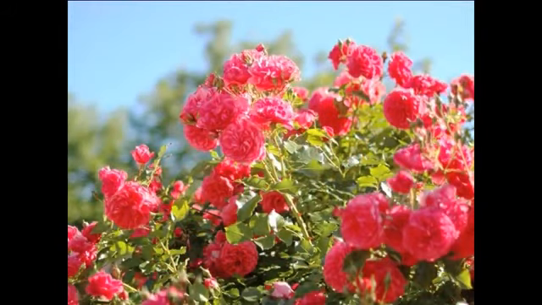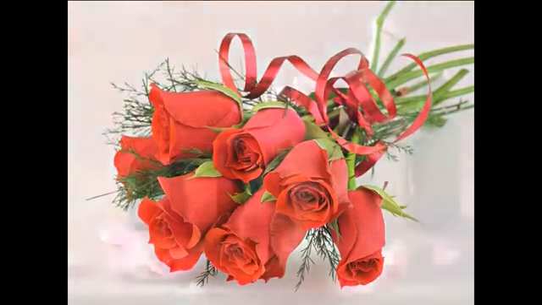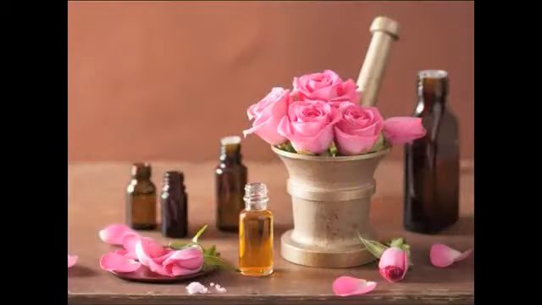In India, it is commercially grown for cut flowers and rose oil. A variety of pathogens attack roses, like powdery mildew, black spot, and rust, causing problems in its production. Now we will discuss the important diseases of rose.